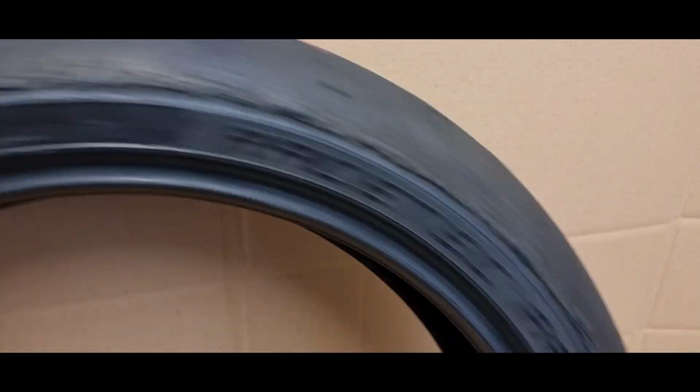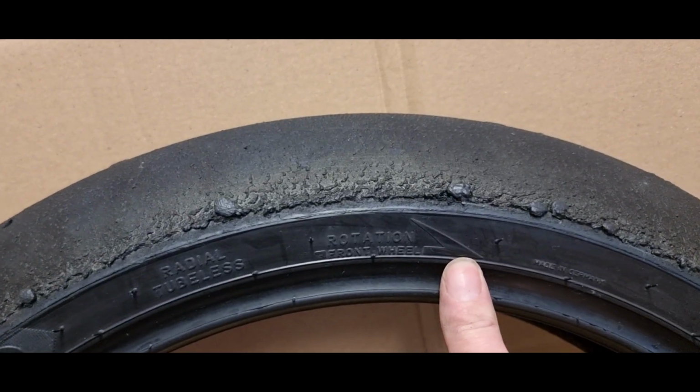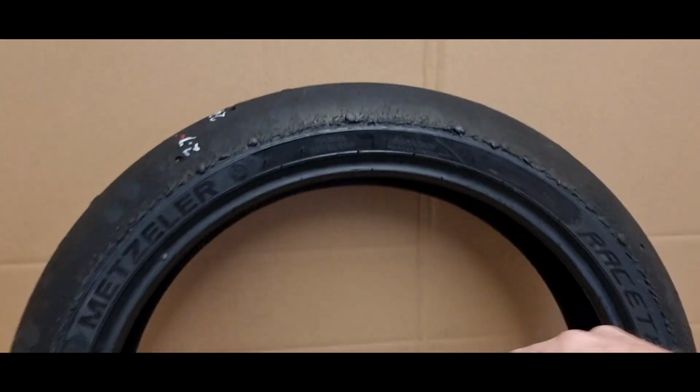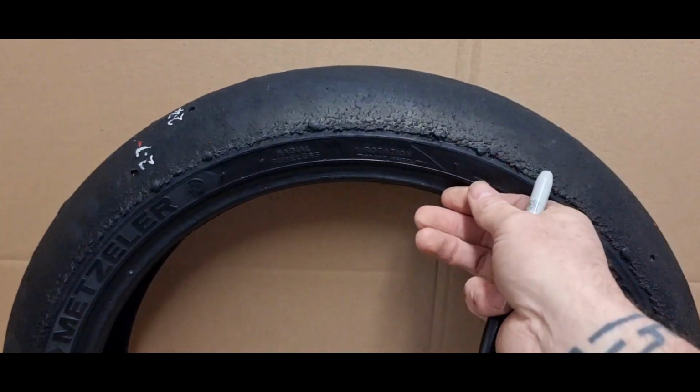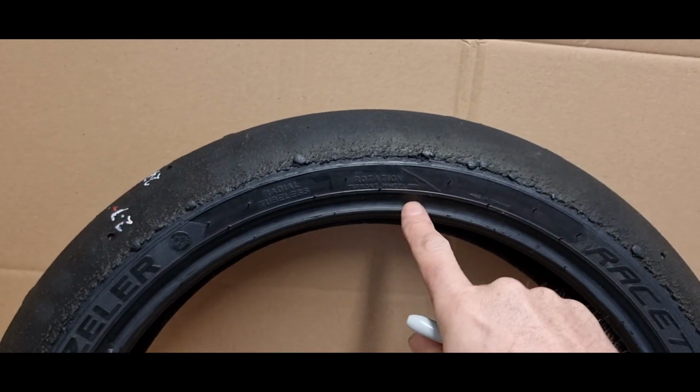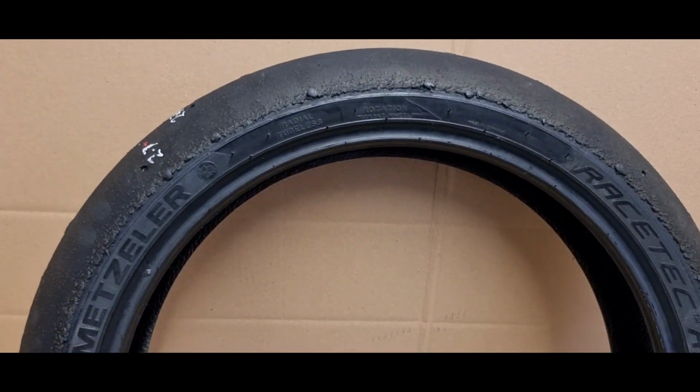Now as you look at your tyre, here there's a rotation arrow. This tells you that that tyre needs to go that way as it's running on the road. So when you fit it to the actual wheel, that arrow's got to be facing forward on your actual rim. So make sure that's right.